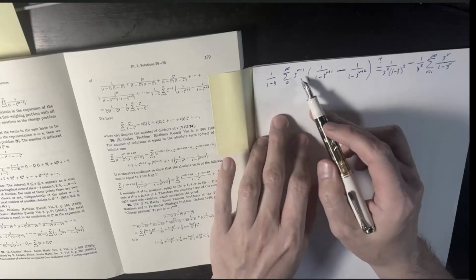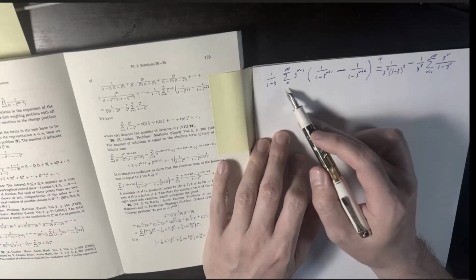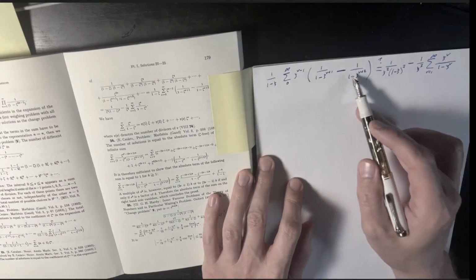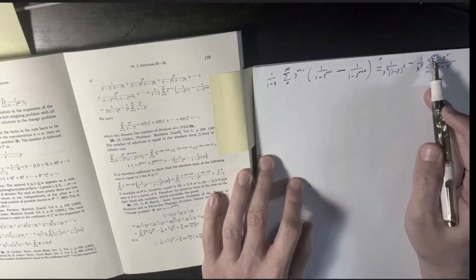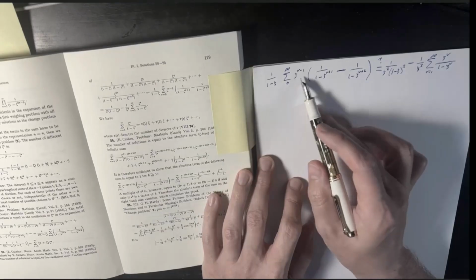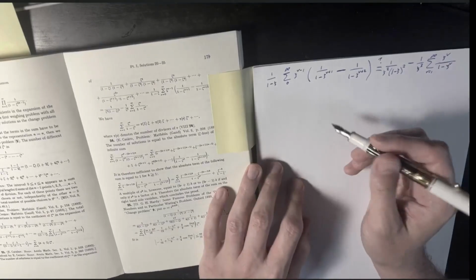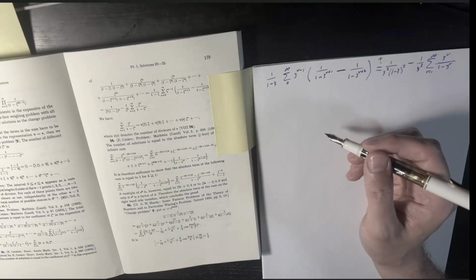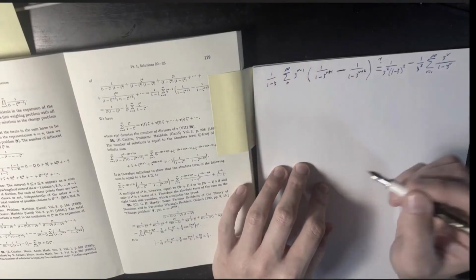But I noticed if I factor 3 out, then this matches this, right? This almost pops out immediately once you factor zeta cubed out of this part. It's a plus right there.